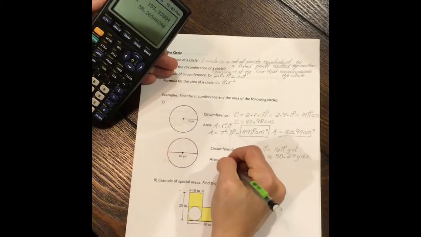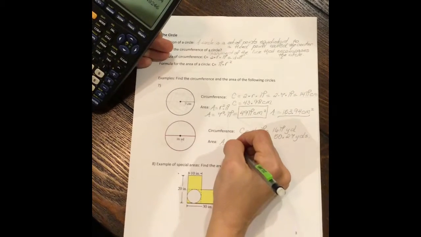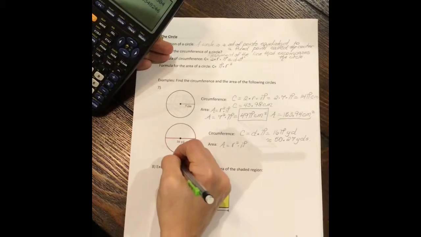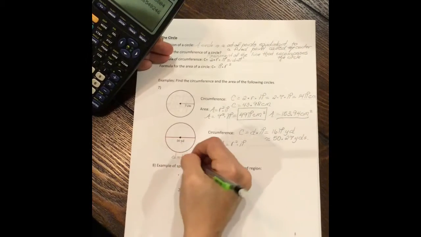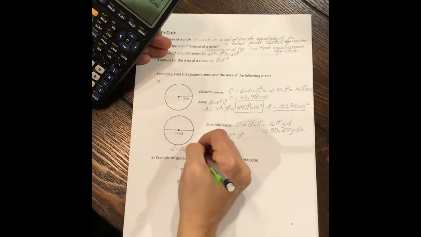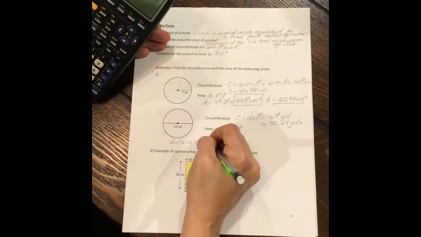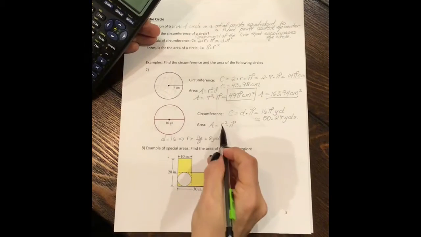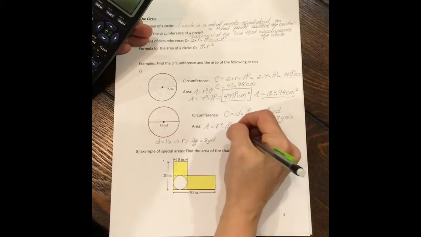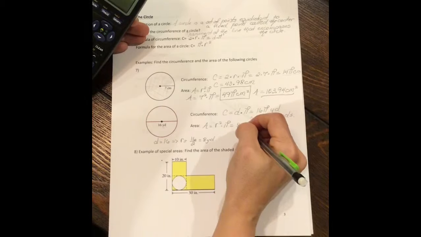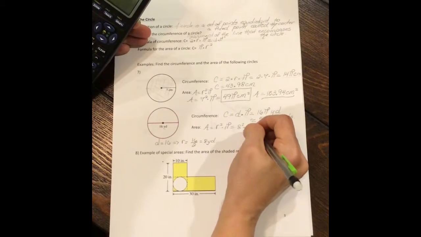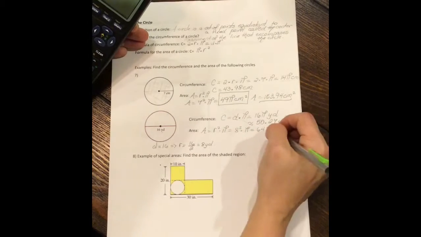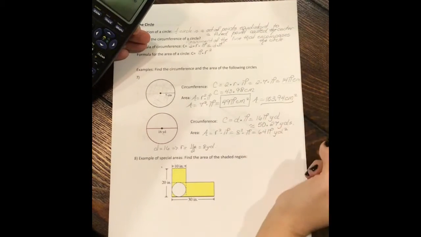Now to find the area, it is r squared times pi. Since the diameter is 16 yards, the radius is 16 divided by 2, which is 8 yards. So we need to calculate the radius for finding the area. We're going to do 8 squared times pi, which is 64 pi yards squared.